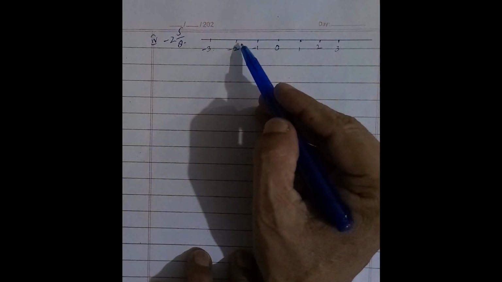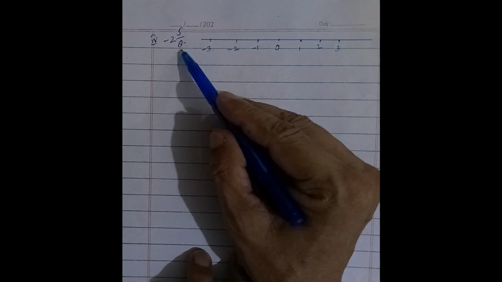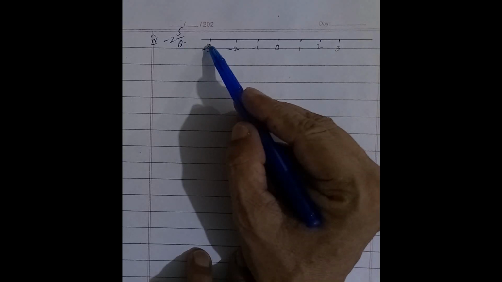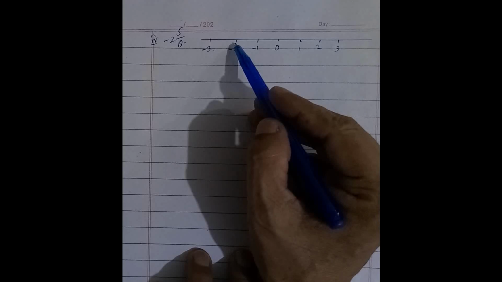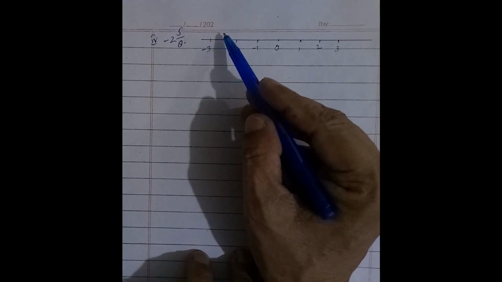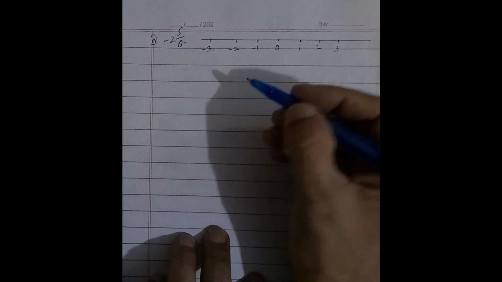And we take the point minus 2 whole 5 over 8. So the 2 is complete and 5 over 8 is between minus 2 and minus 3. And the denominator is 8. It means we take 8 points between minus 2 and minus 3. And on the fifth point, minus 2 whole 5 over 8 is lying.